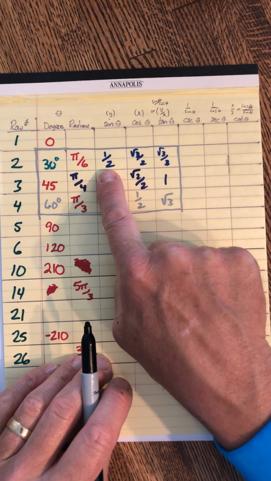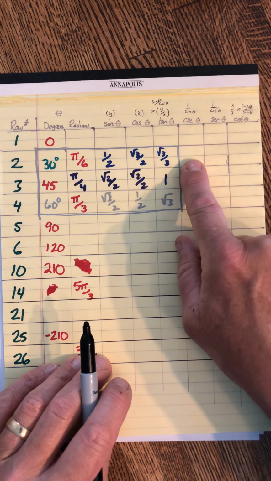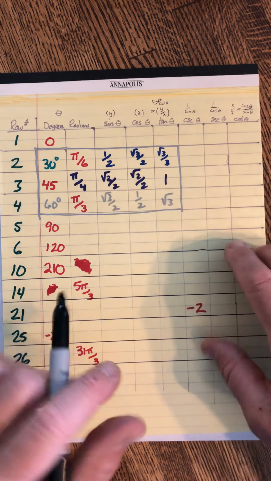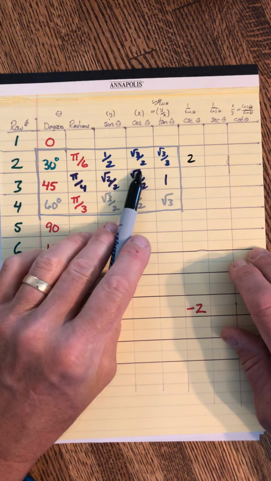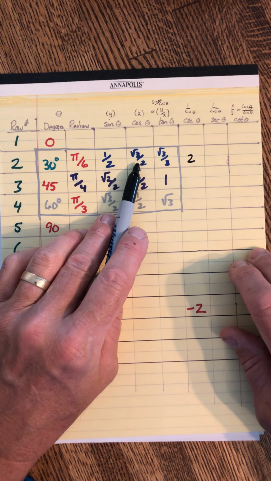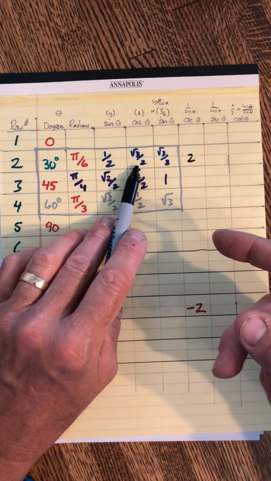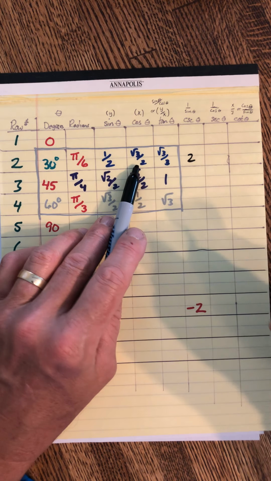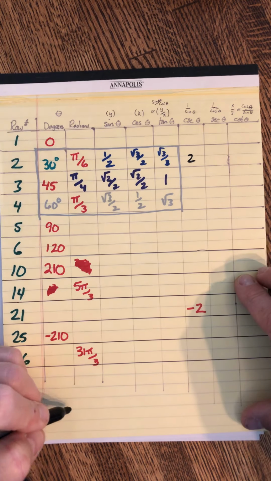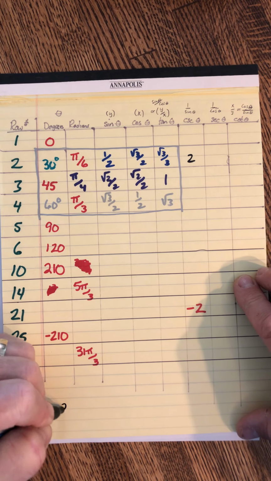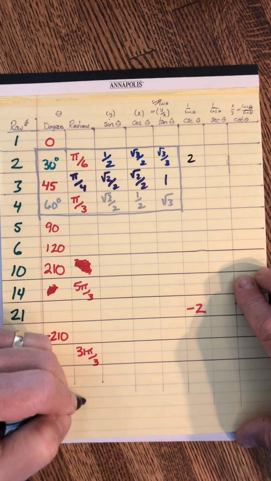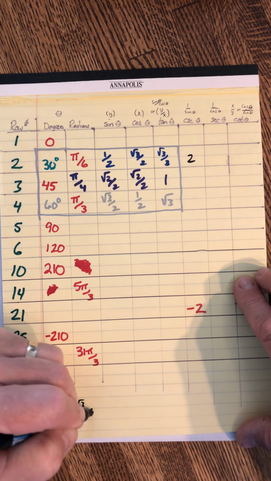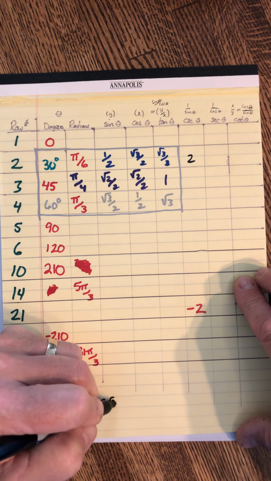So if the sine of an angle is 1/2, the cosecant is the reciprocal of the sine. It's just flipping that fraction over, you just get 2. The reciprocal of the square root of 3 over 2 is 2 over the square root of 3, but then you gotta rationalize that. I'll do it down here, 2 over the square root of 3. You got to rationalize that by multiplying top and bottom by the square root of 3.